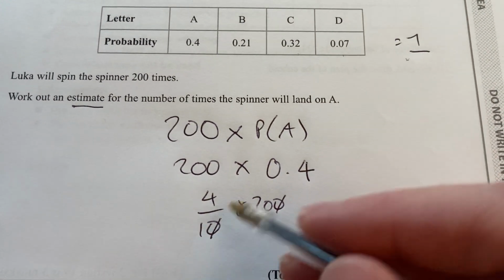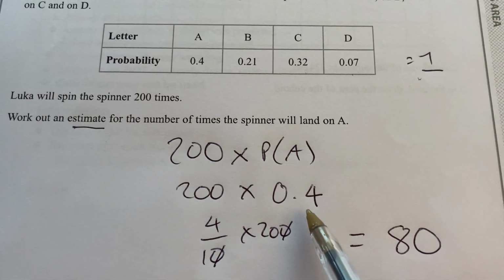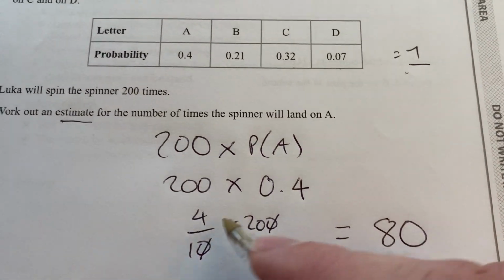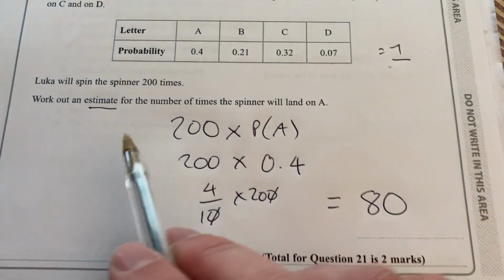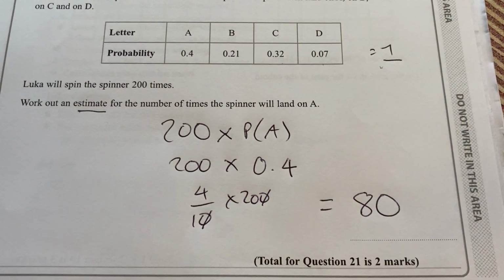There are other ways to have worked that out. Maybe some people can just see that, or you can go multiply that by 10 and divide that by 10 and do 20 times 4, which is what I've ended up doing there. So I estimate that A will come up 80 times out of those 200. So there we go.